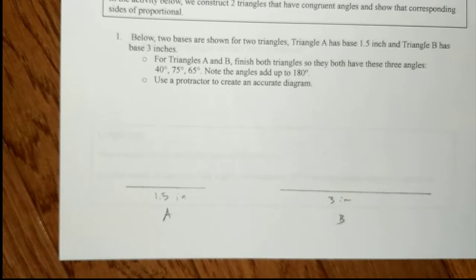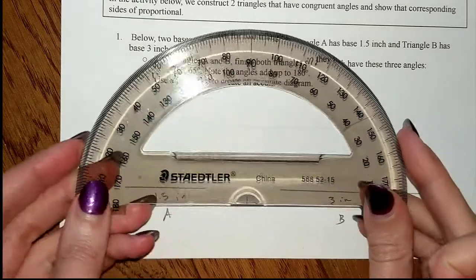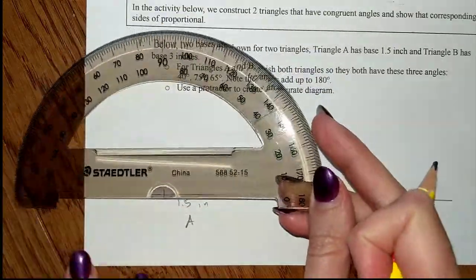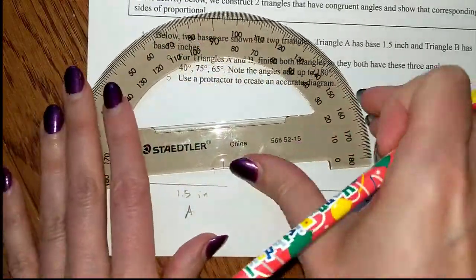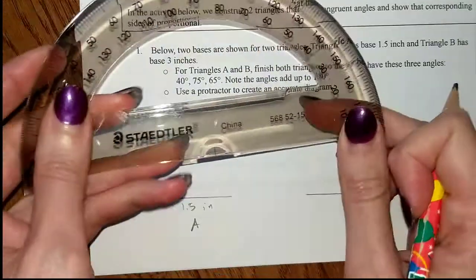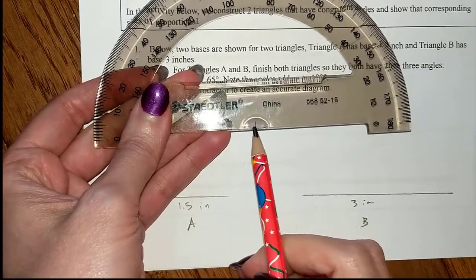And then we need to make sure, so that's just the base of the triangle, and we're going to make all of the angles equal. So I have my protractor here, and the protractor looks like this, right? Do you guys remember how to use a protractor? There's usually a little center point.